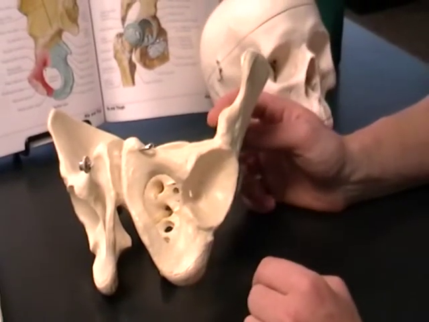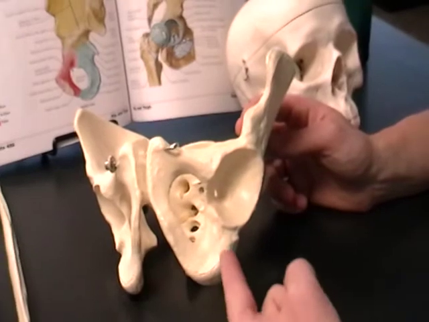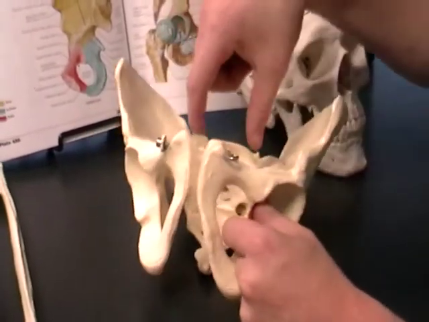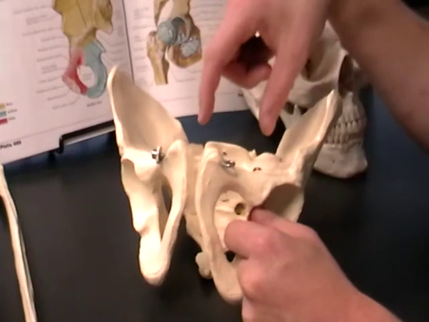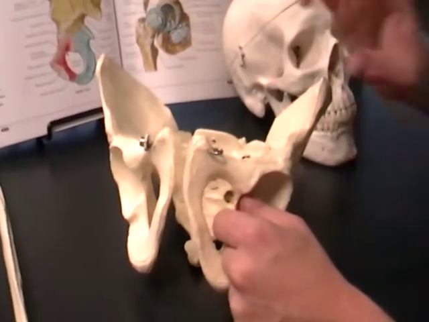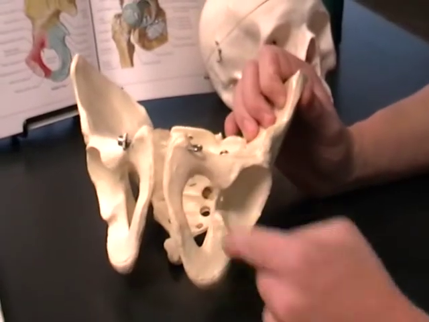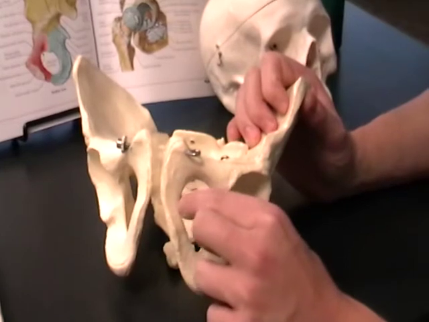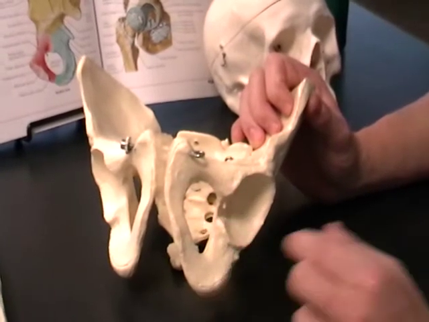The vas deferens from the testes travels up through here, and then back to the posterior portion of the urinary bladder, where sperm is then stored in what are called secretory vesicles. Plus the testicular arteries, veins, and nerves travel down through here in one big cord called the spermatic cord.